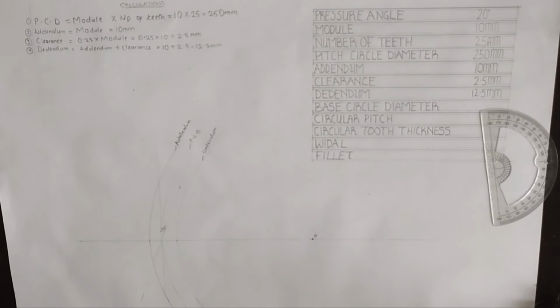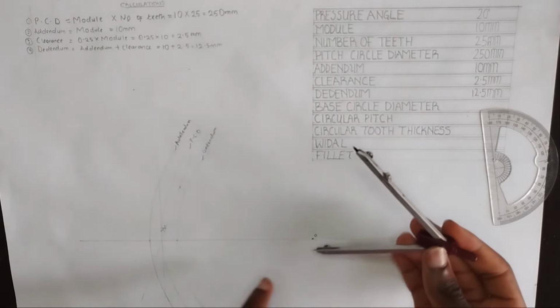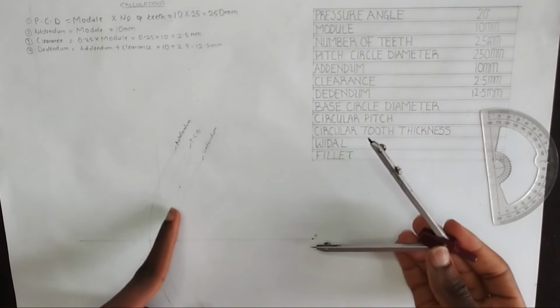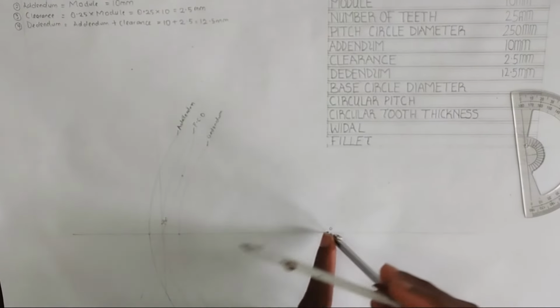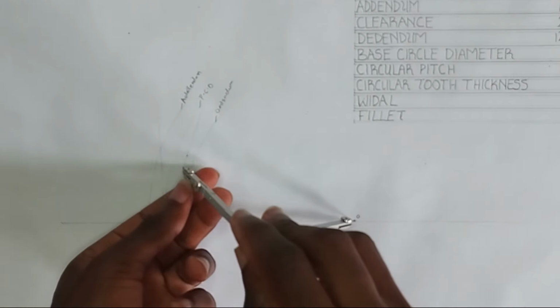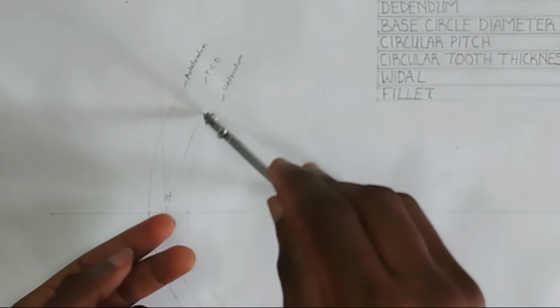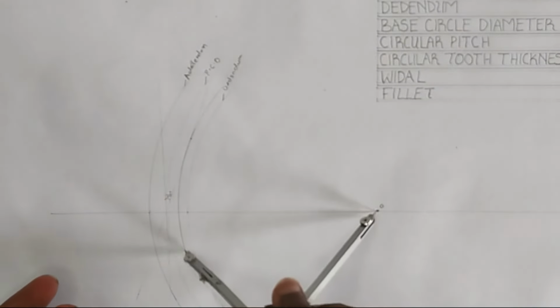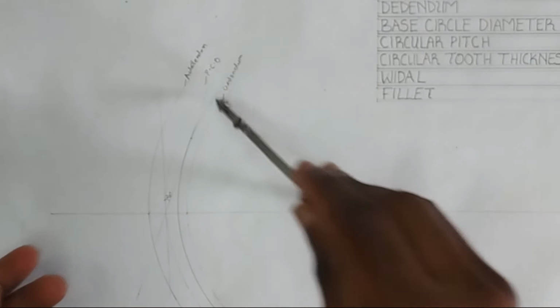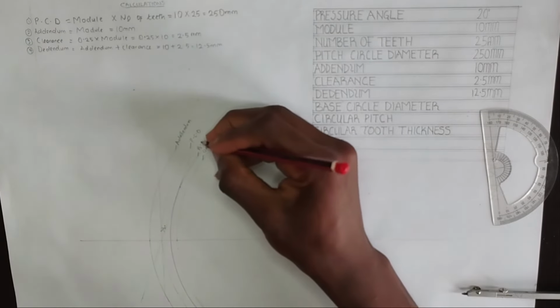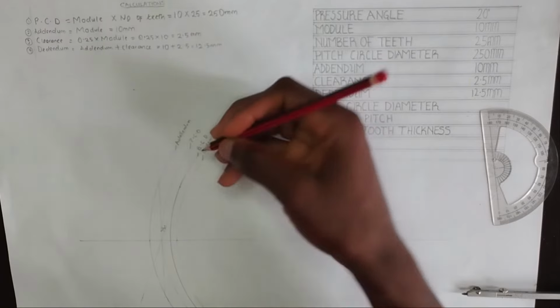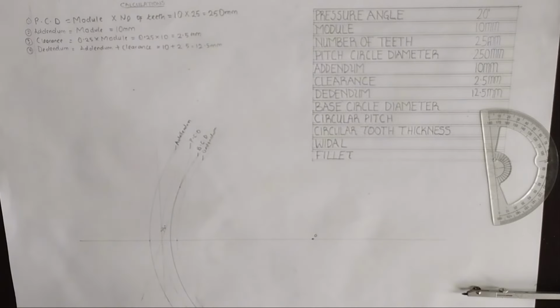After picking your 20 degree right here, we are going to pick our compass, place it at point 0, then draw an arc which is going to be tangential to this line of 20 degree which we have drawn here. I'm going to place it at point 0, extend my compass to this line, then draw an arc like this. This arc which I've drawn is my base circle diameter. Let me just use BCD to shorten it. So that is the first method which you can use to actually get it.